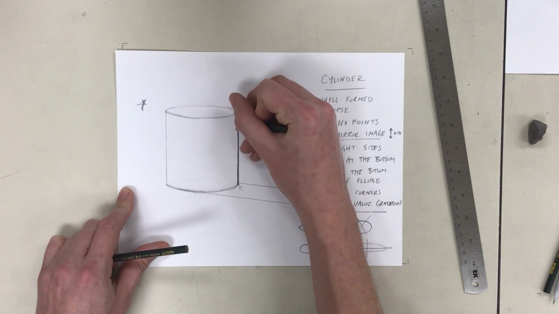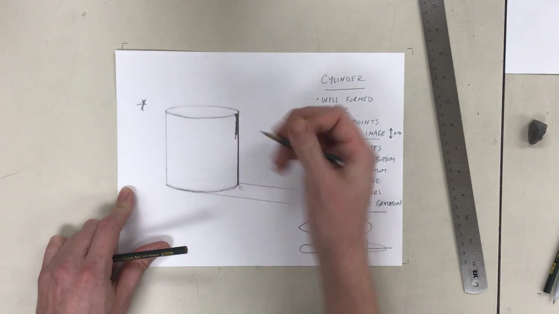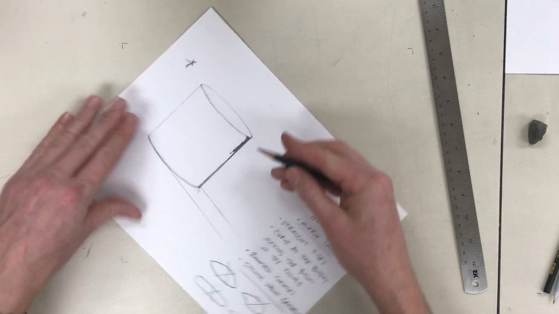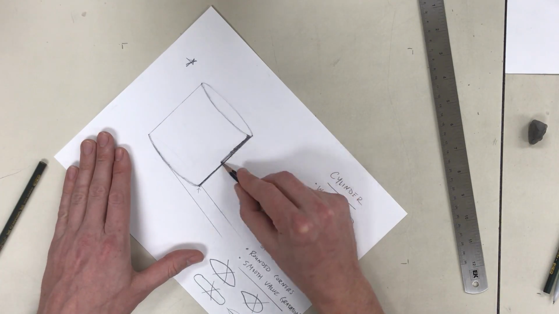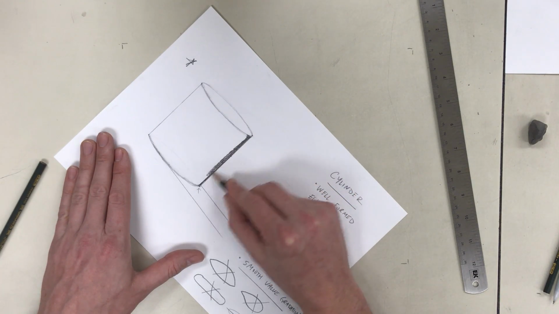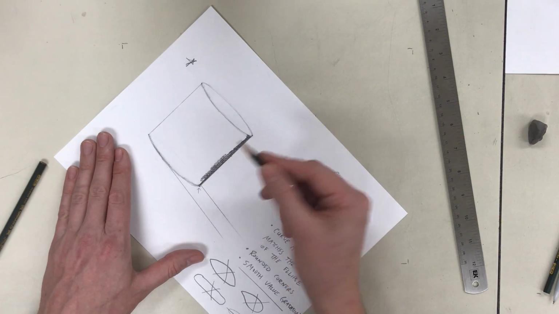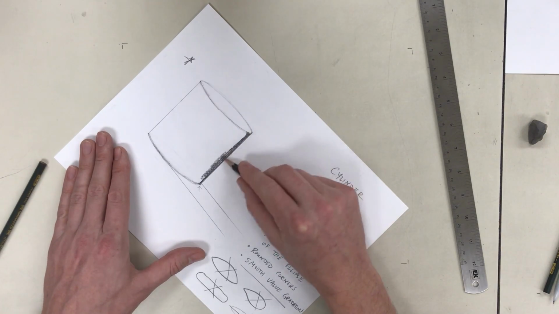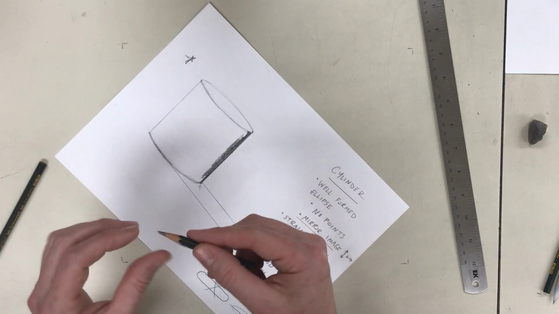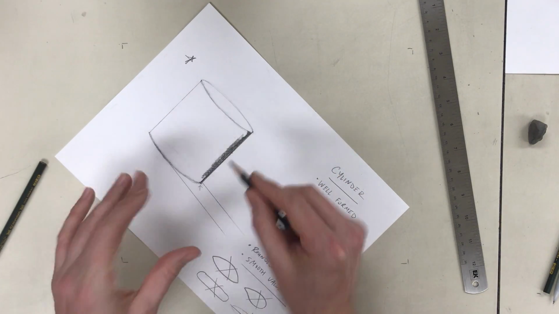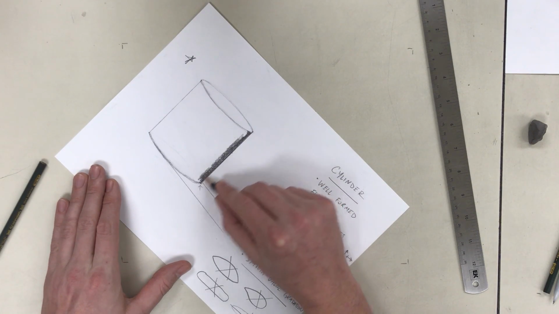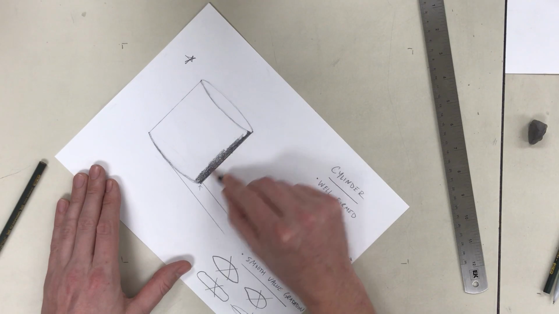Okay, my right side is going to be darkest. I'm using a 6B pencil there. One thing I like to do a lot as I am shading is rotate the paper. I also like to use the side of the pencil. This creates more surface area where the pencil is touching the paper, so it tends to avoid those scratchy lines that you might find when you shade.